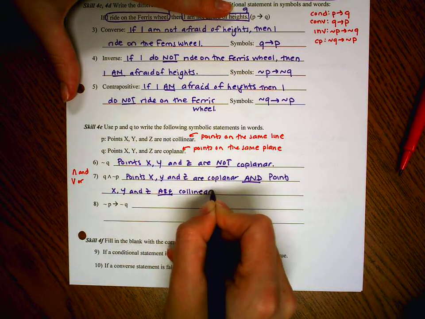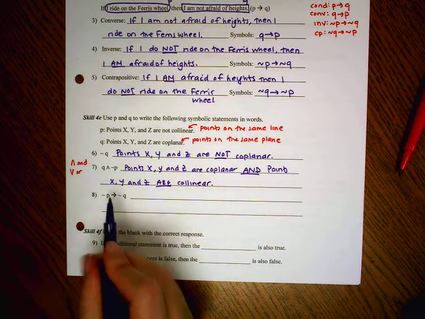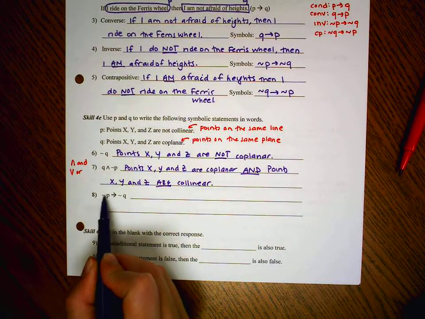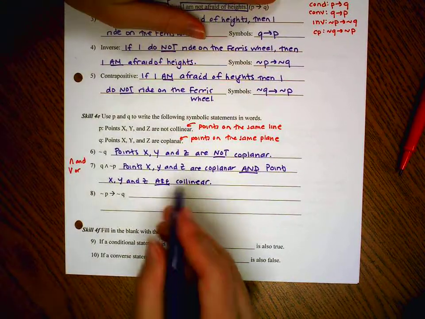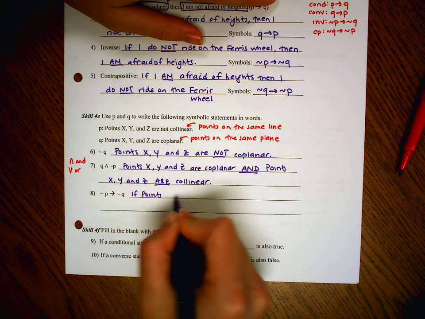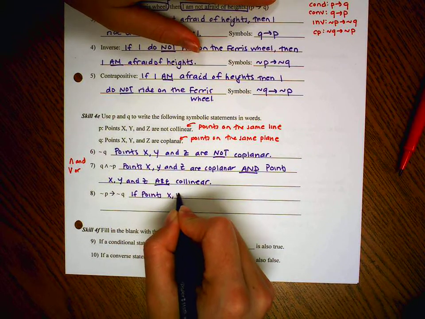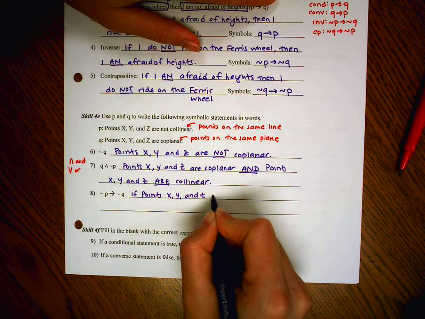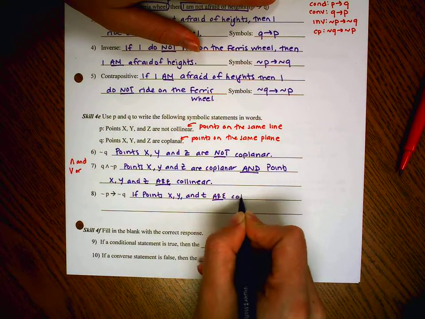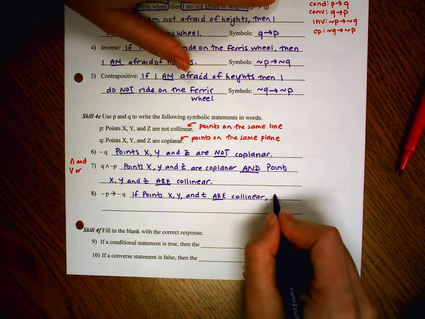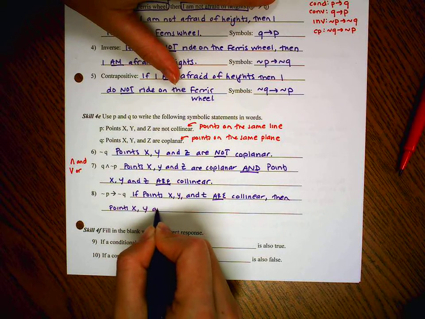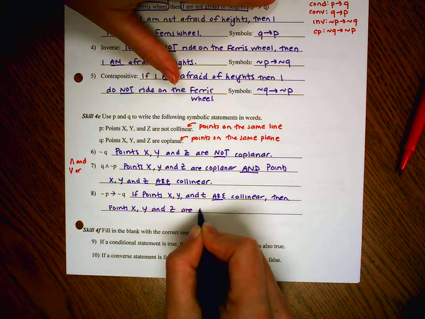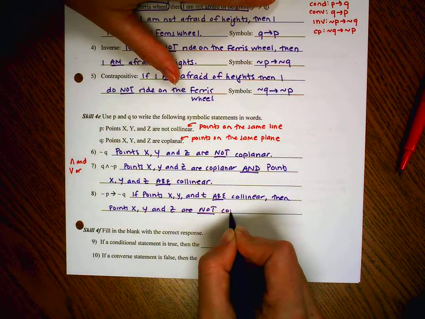Okay, down here we have the arrow. That means if-then. The squigglies mean negation. So we're going to do the negation of P, the negation of Q with if-then in between. So let's write that now. If points X, Y, and Z are collinear, then points X, Y, and Z are not coplanar. Great. Okay, let's keep going.